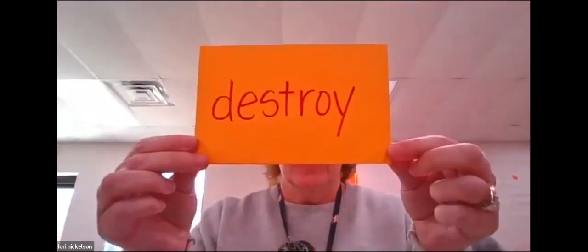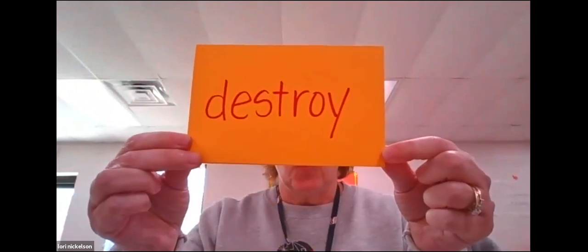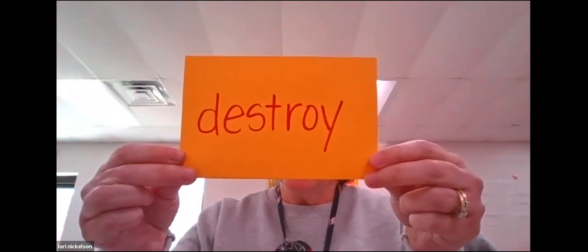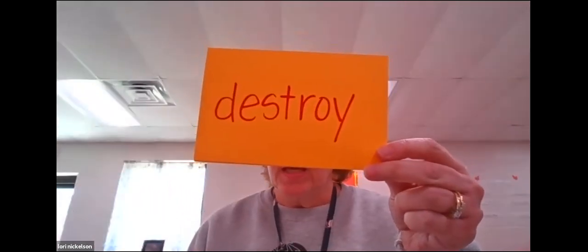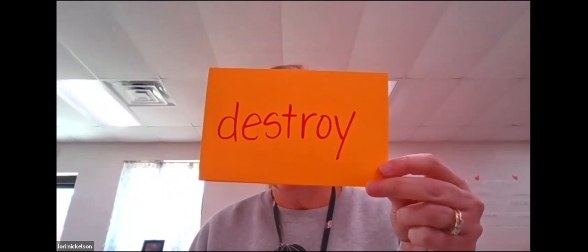throughout our lesson. The first word is destroy. Destroy means to completely ruin something. An example of destroy is it would destroy the forest if someone cut down all the trees. Destroy.